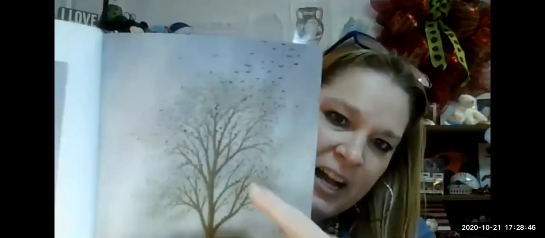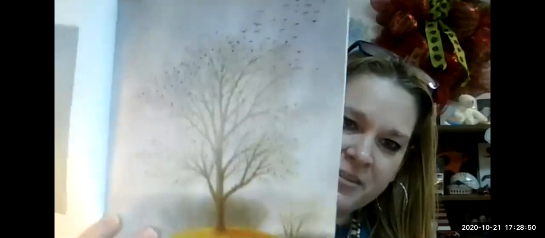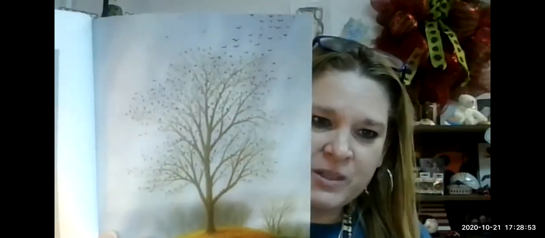So I have 3 notices and 3 wonders, and I'm going to share them with you. So I said, I noticed the leaves are changing colors. I noticed the birds on the branches look like leaves, and I want to show you which picture I'm talking about. This page right here. If you notice all the birds, it kind of looks like there are leaves on the trees, the way that they're sitting on there. So that's one of the things I noticed.